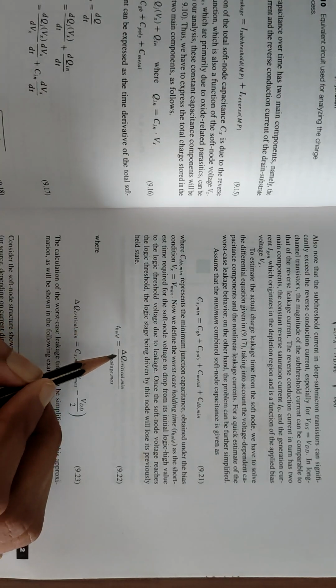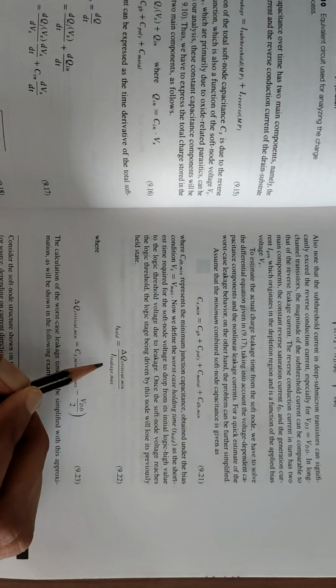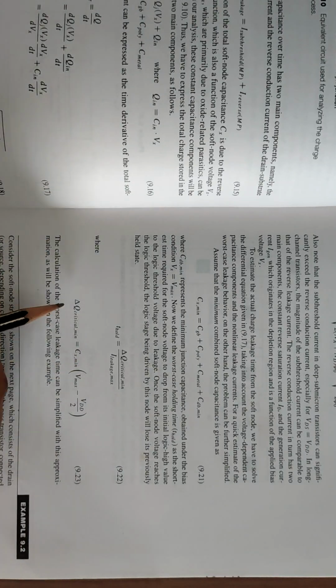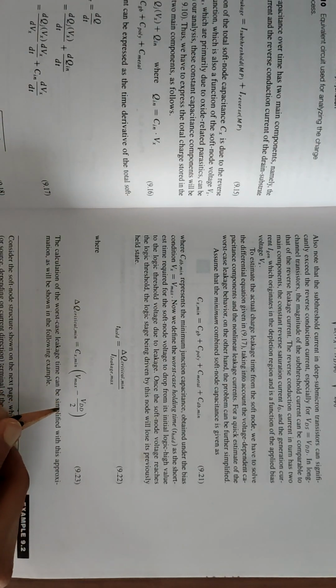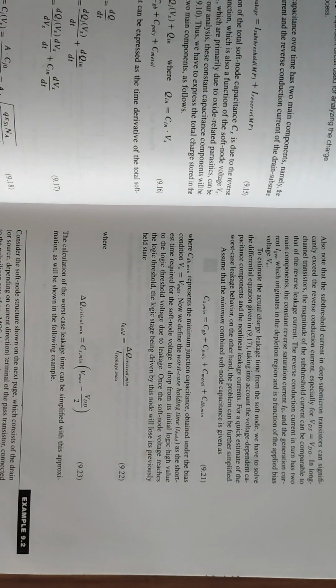T hold equals delta Q critical min divided by I leakage max, where delta Q critical min equals Cs min times (Vmax minus VDD/2). The calculation of the worst case leakage time can be simplified with an approximation, as will be shown in the following example.